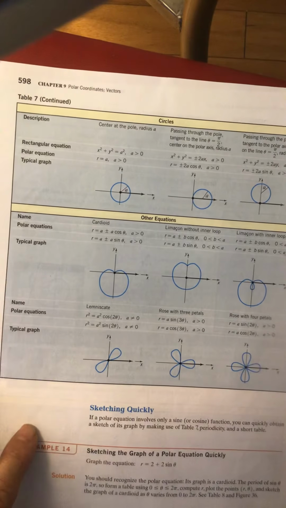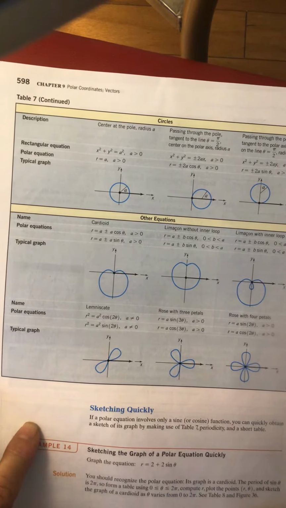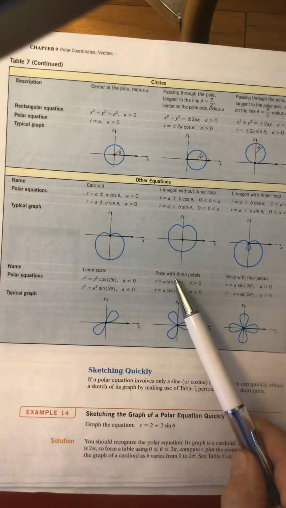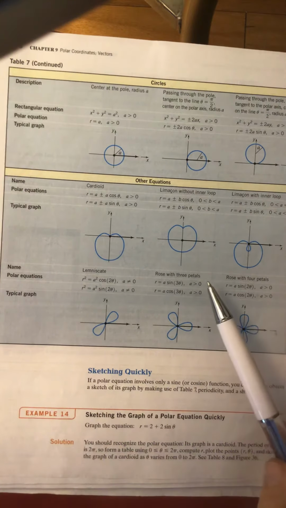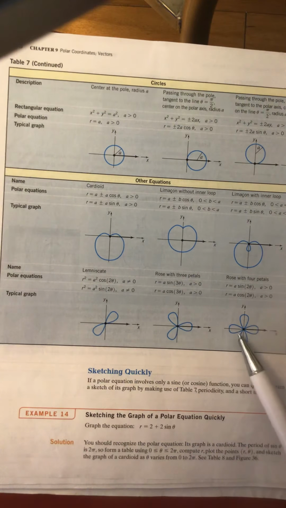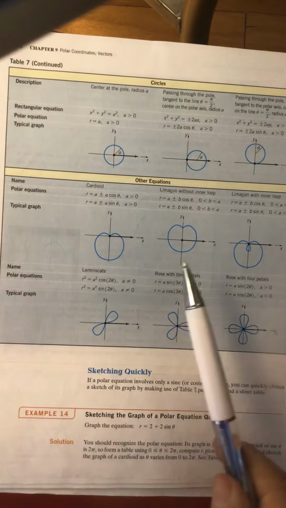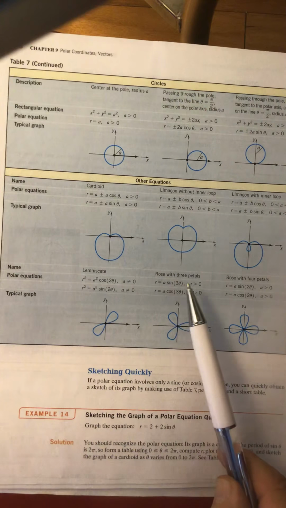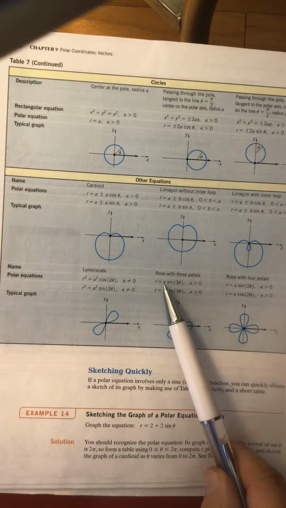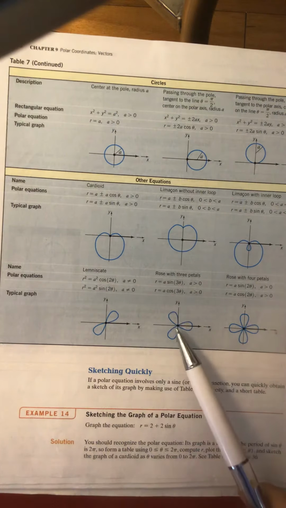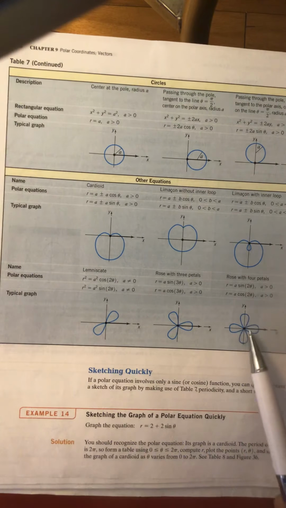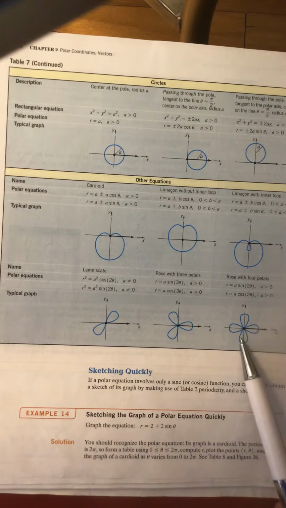Another special one to recognize is what we call a rose petal or daisy petal, or whatever petals. Get a picture, it looks like these. The value here is going to be a. A is going to be how long the petal is.